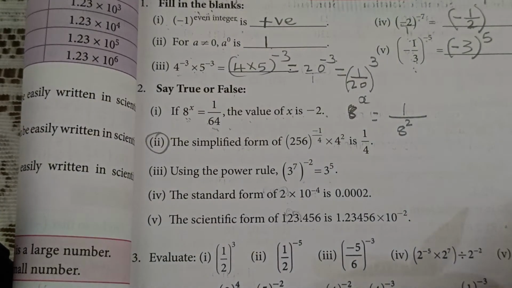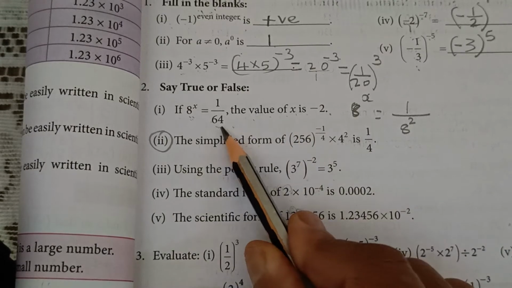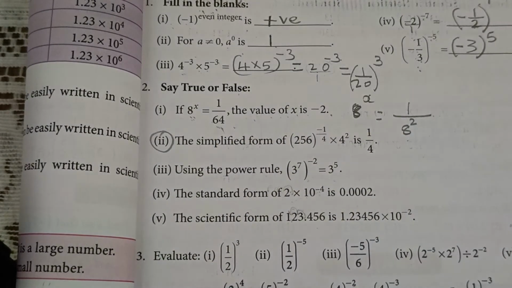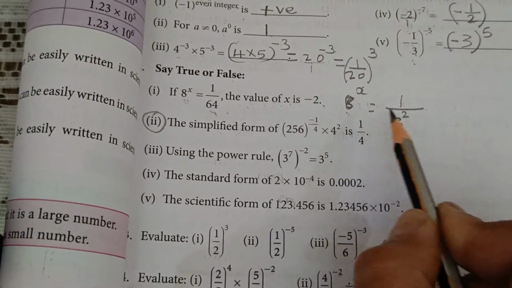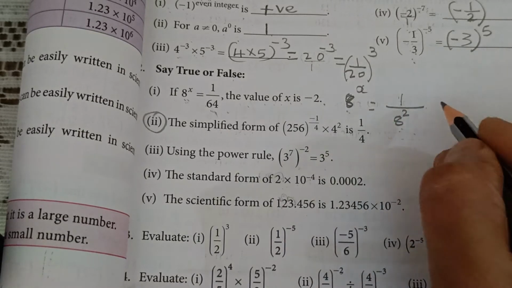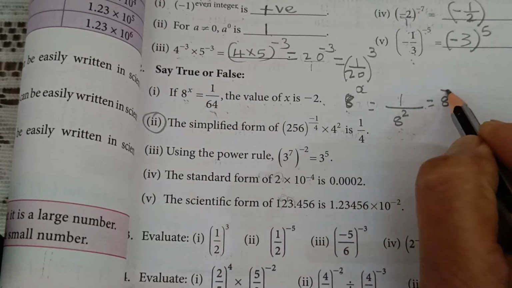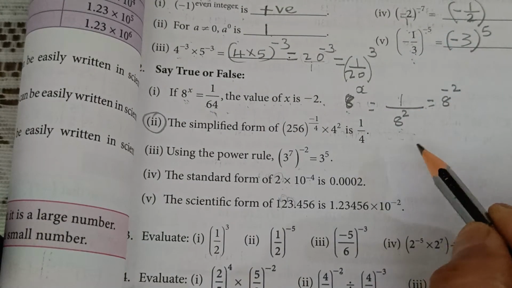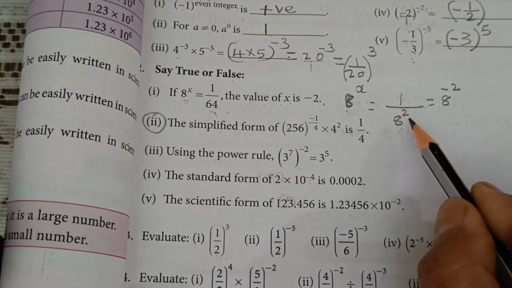If you are thorough with the square tables from 1 to 20, these sums become very easy, children. As soon as you see 64, you should think, yes, 8 8s are 64. 8 square is 64. Now both the bases are same. But here 8 is on the numerator. Here 8 is the denominator. We have to bring it to the numerator. So when you bring it to the numerator, what happens? The power plus 2 becomes minus 2. From the numerator, if you bring it to denominator also, the sign changes.